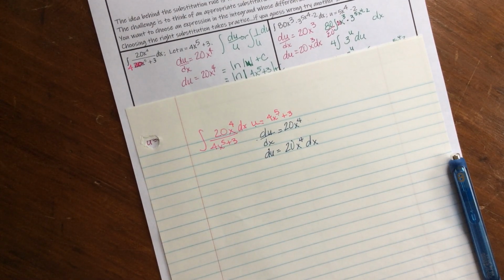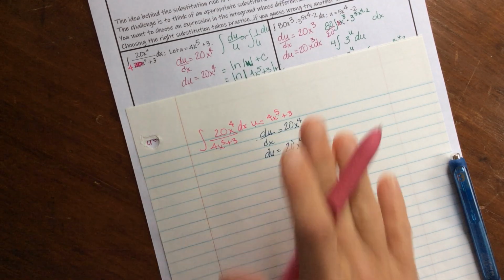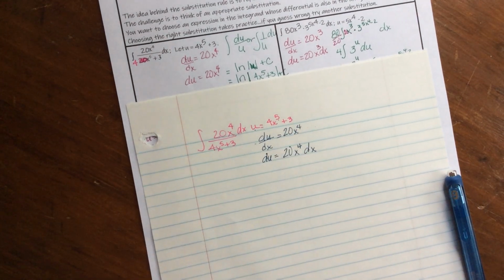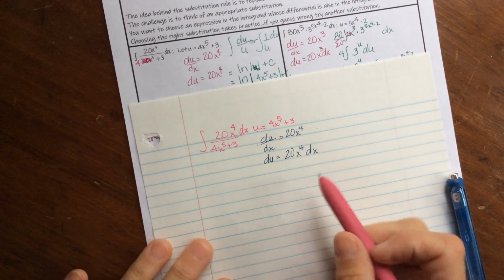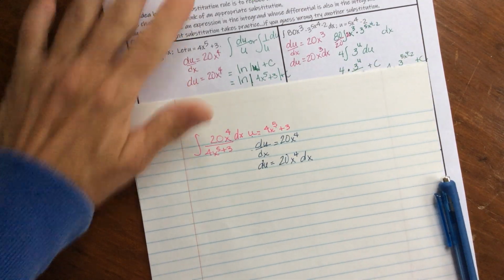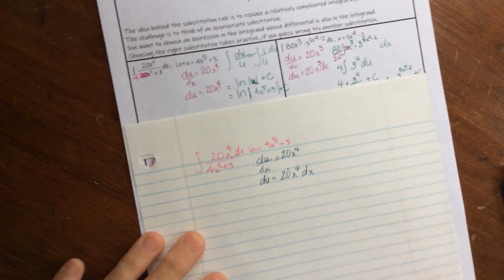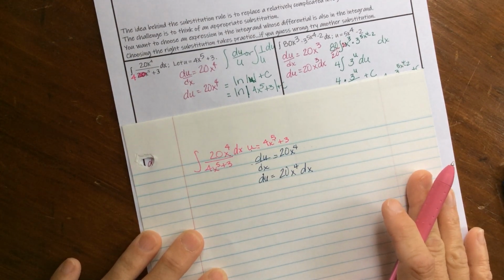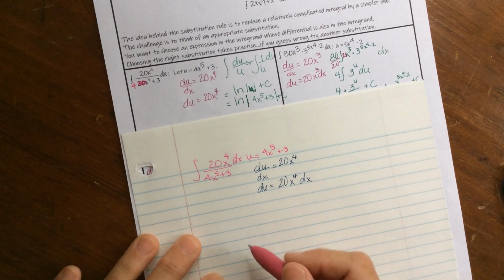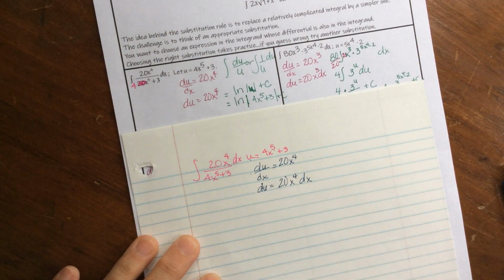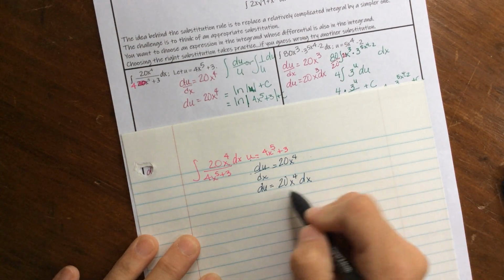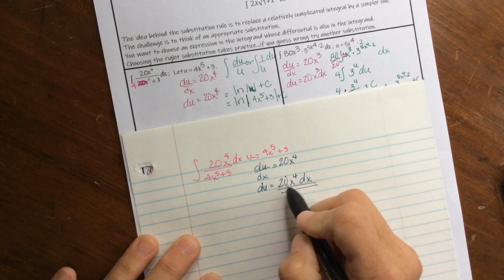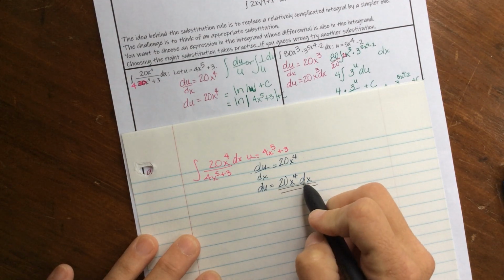So now we have what we need to rewrite this expression in a simpler form to be able to find the antiderivative, and we'll see what happens. I see 20x to the fourth dx.